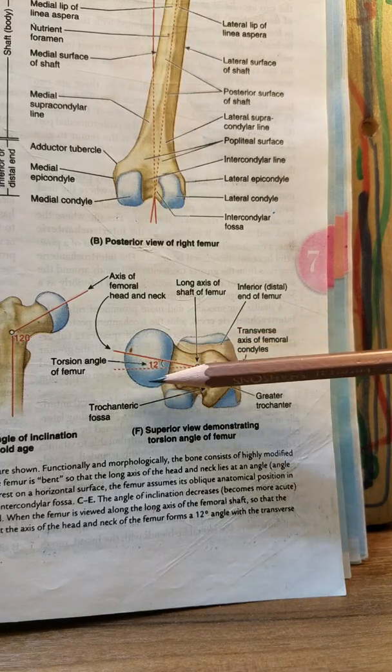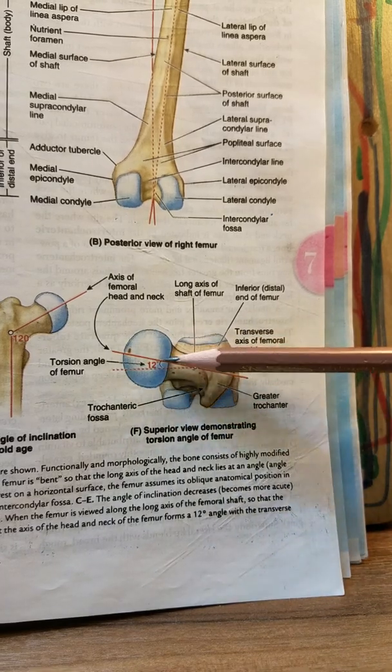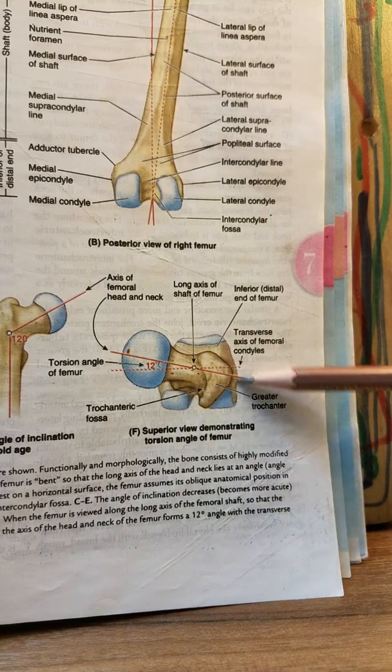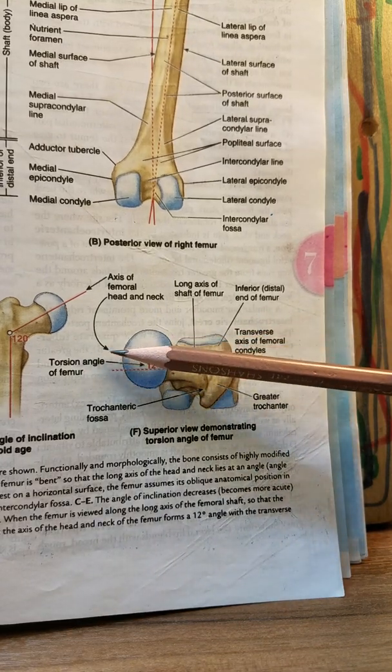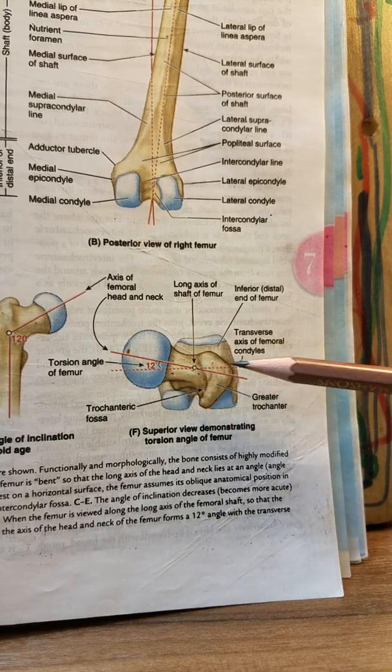This picture shows the femur from the top, okay? So this is the upper end, and you obviously can't see the shaft, and then this is the expanded lower end here. So this is the upper end, and here you can see the head, the neck, and the greater trochanter.